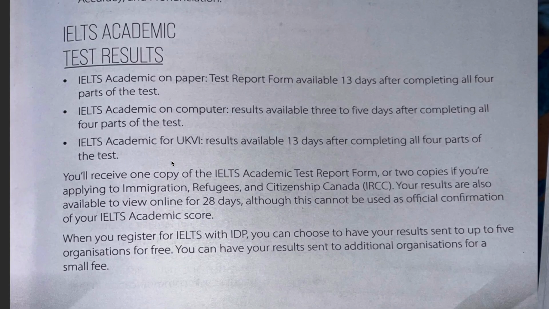Speaking of the test results, the results would be available between 3 to 5 days after completing all the four parts. That means even after completing the speaking test, right? It's after that. And you will also be receiving two copies of your IELTS academic test report form. Okay, so this you can just read if you want to.